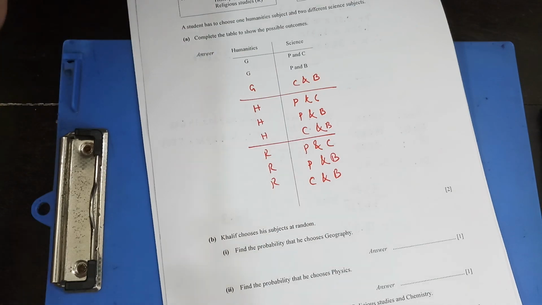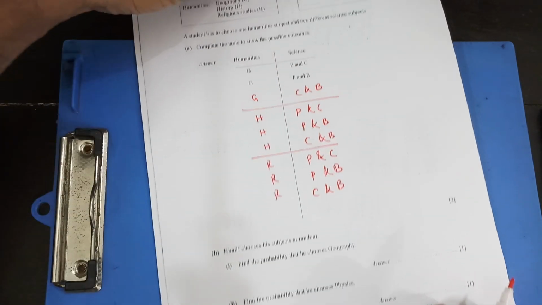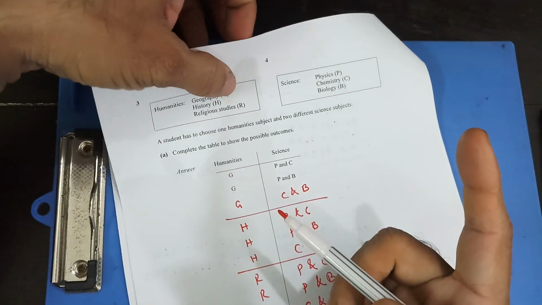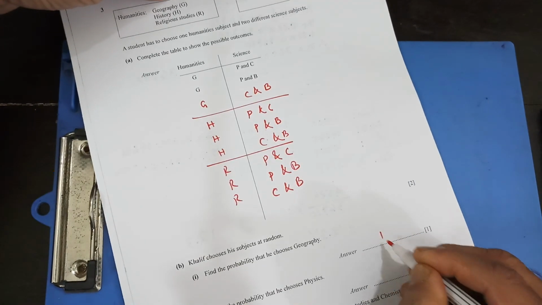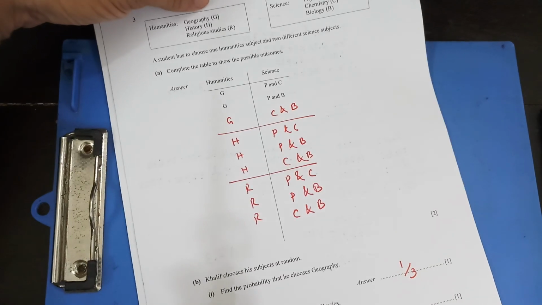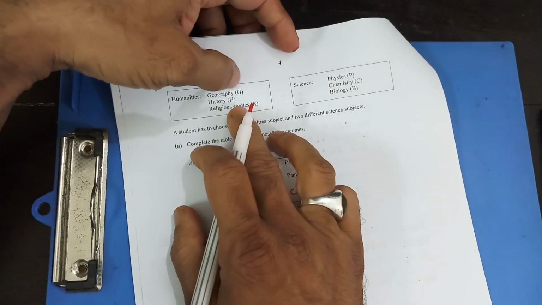Khalid chooses his subjects at random. Find the probability that he chooses geography. From here, the first one, he needs to choose only one. So that's 1, so this probability should be 1 by 3. Find the probability that he chooses physics.